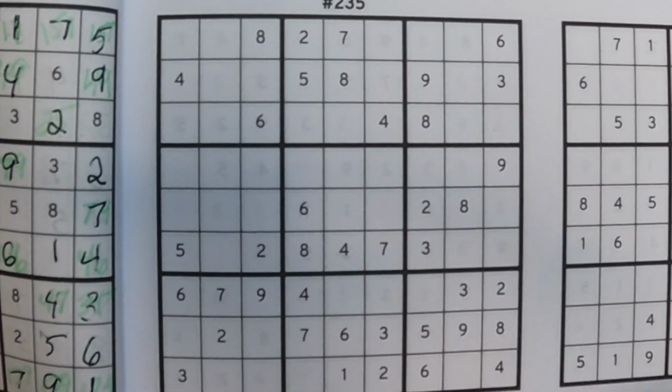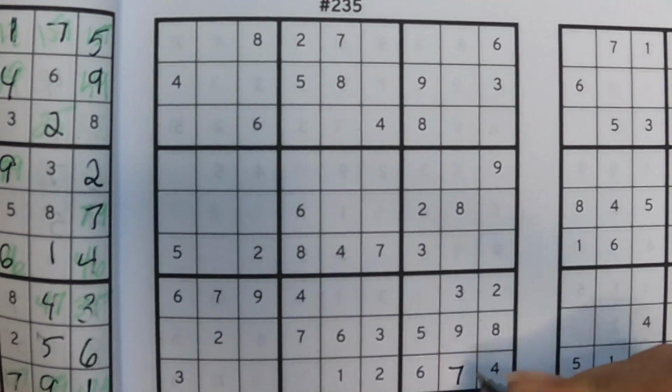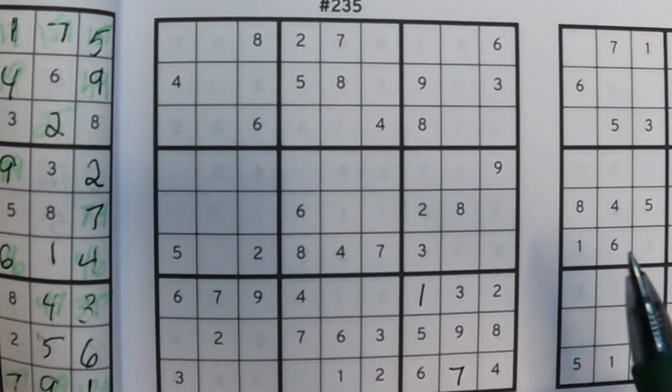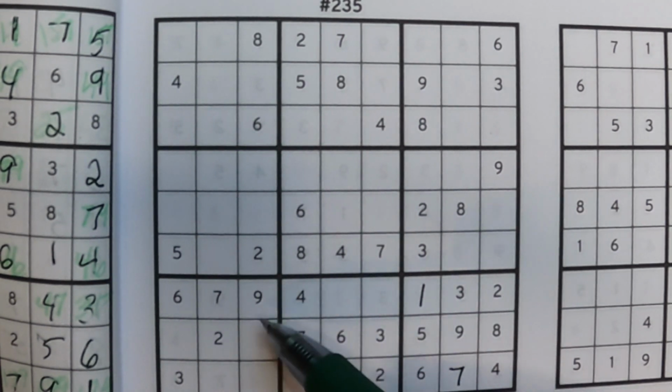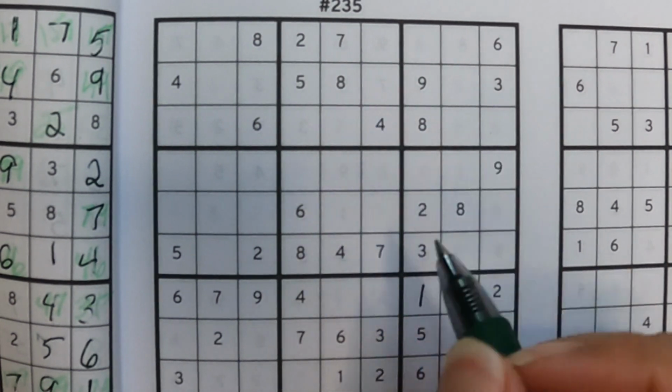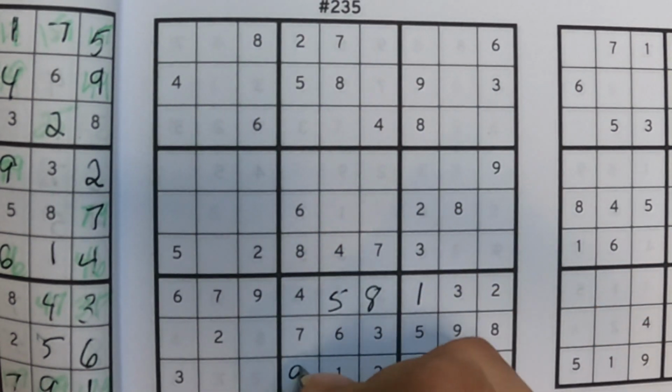See if we start with this box. We're missing a 1 and a 7. We've got a 1 here, so 7, 1. For this box we're missing 5, 8, and 9. We've got a 9 here and an 8 here, so this is our 5. That 9 makes this our 8, 9.